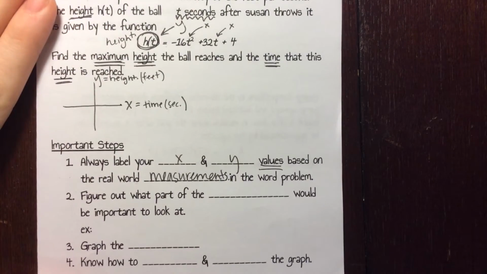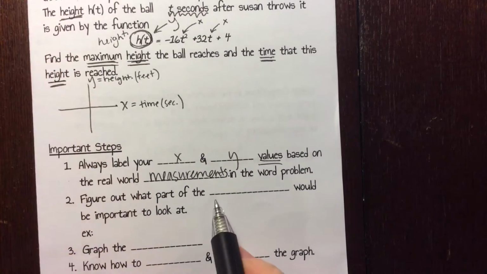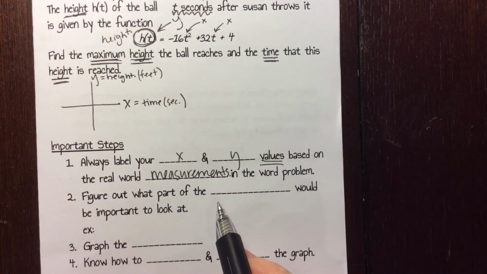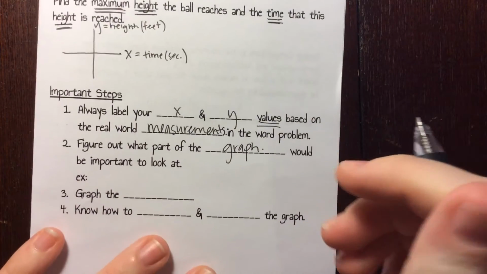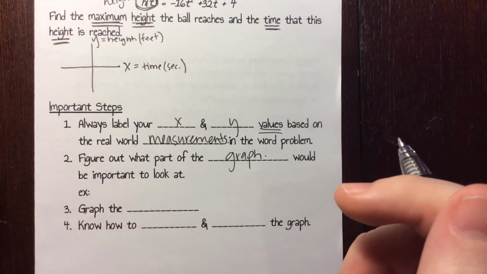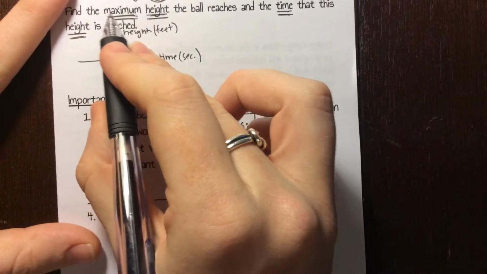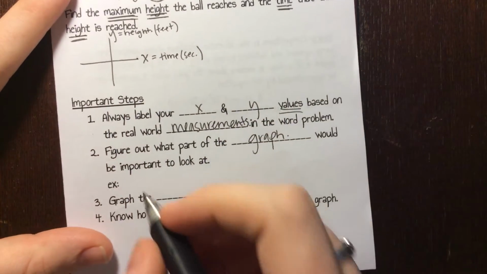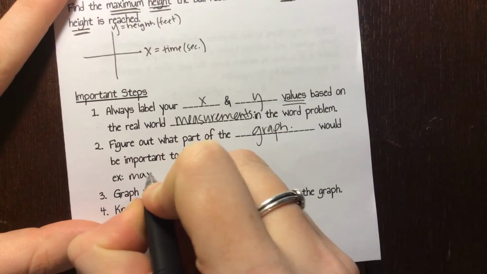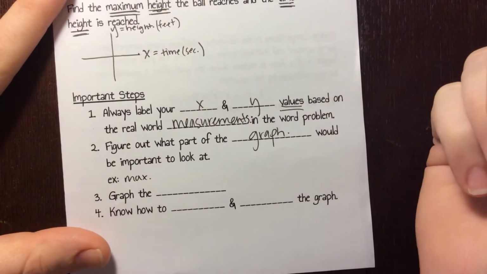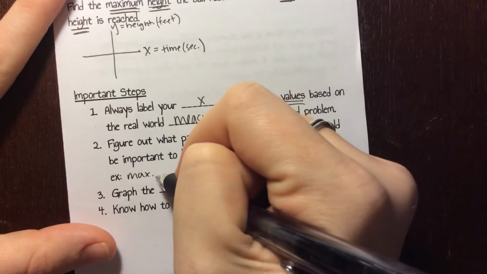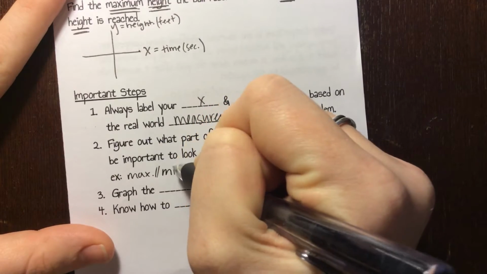Okay. So the next thing we're going to do is figure out what part of the graph is going to be important to look at. If we're looking for the maximum height, we're going to want to know what the maximum is. So we are going to be looking for the maximum value. Another one you could look for is the minimum.